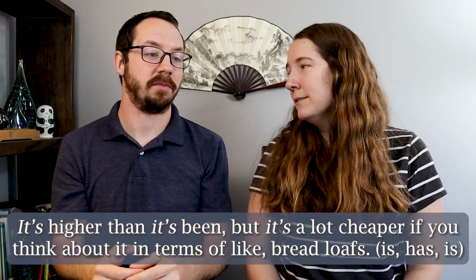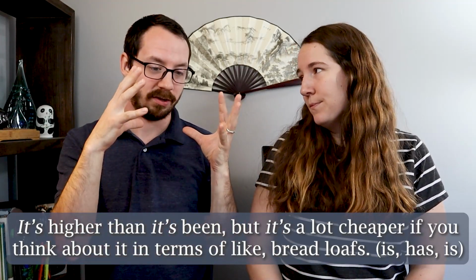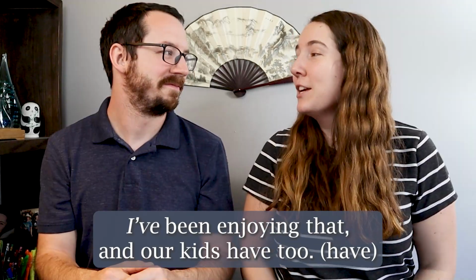It's higher than it's been, but it's a lot cheaper if you think about it in terms of bread loaves. Right. $12 for who knows how many loaves of bread. And muffins and pita and all this stuff. All the great stuff. All the tasty things. So, yes, I've been greatly enjoying that. And our kids have too.